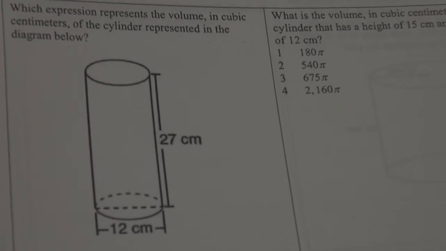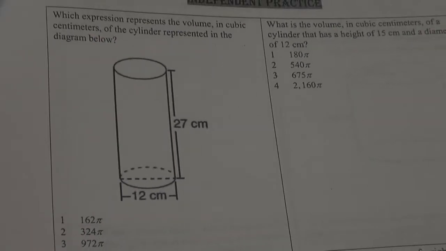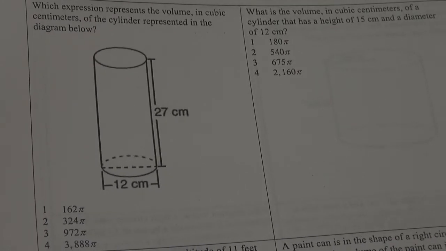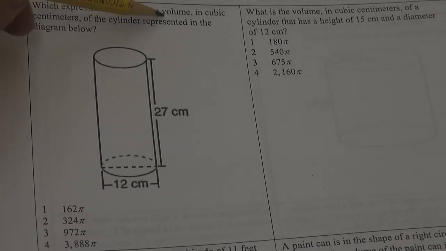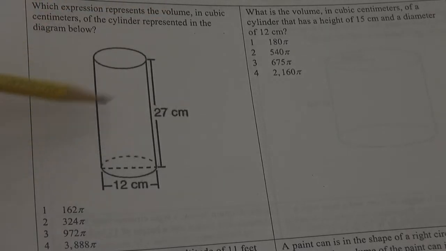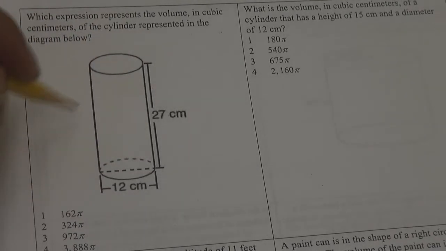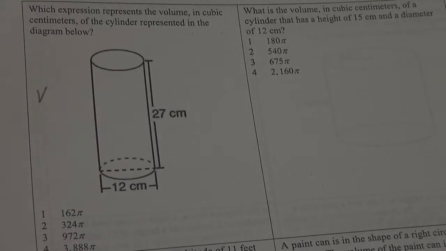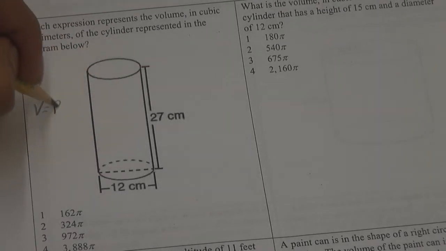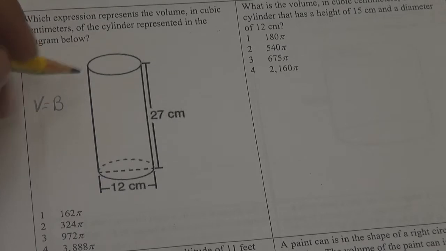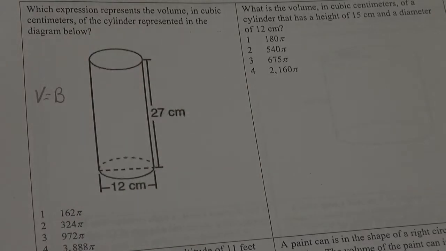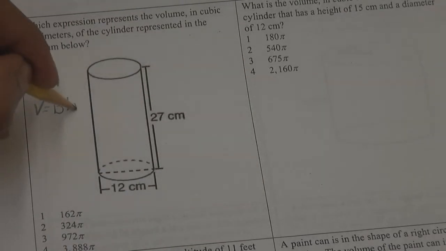All right. Let me make this a little smaller. I think that's good enough. So, which expression represents the volume in cubic centimeters of the cylinder represented in the diagram below? Okay, I want the volume. What do I know about volume? Volume is length times width times height, if you want to do it one way. If you want to do it my way, it's the area of the base times the height, that's volume.